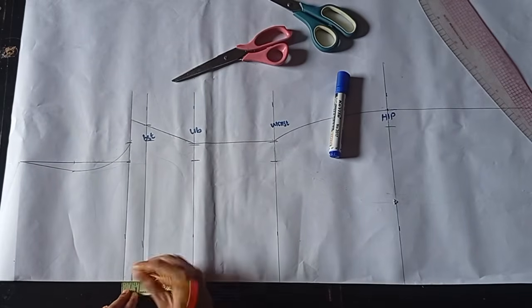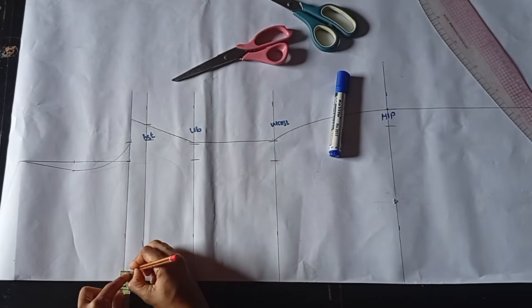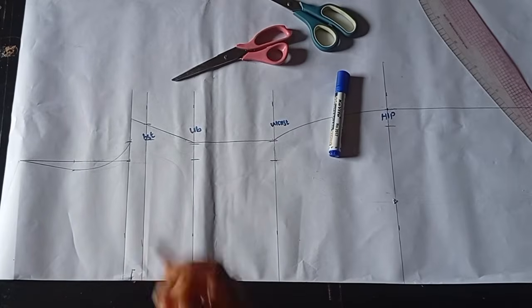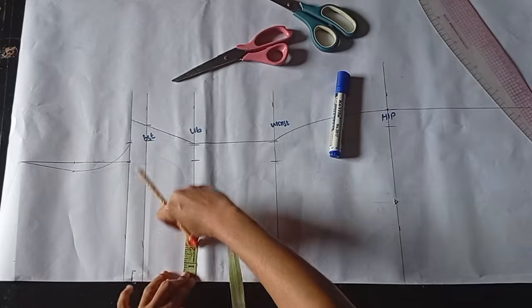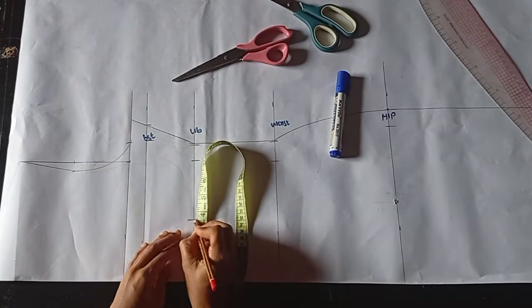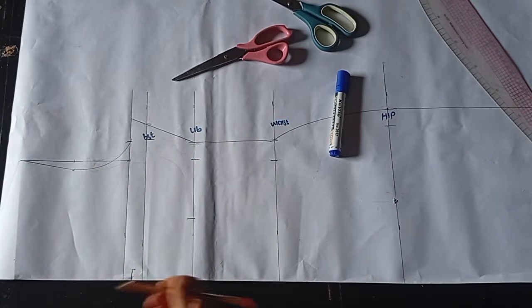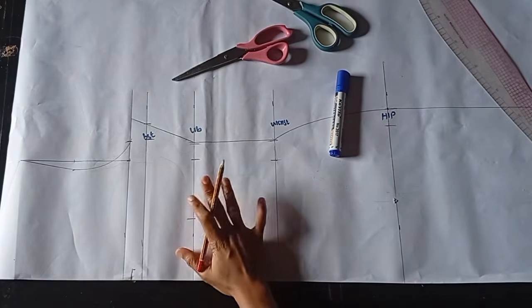Now, I'll come down by ½ inch from my chest line, and go in by ½ inch. But if you don't want to use this ½ inch, you can use 0.75 at the center, because what we have at the center of this dress is slightly open. Now, I'll mark my nipple to nipple line. I'm just using that as a guide.